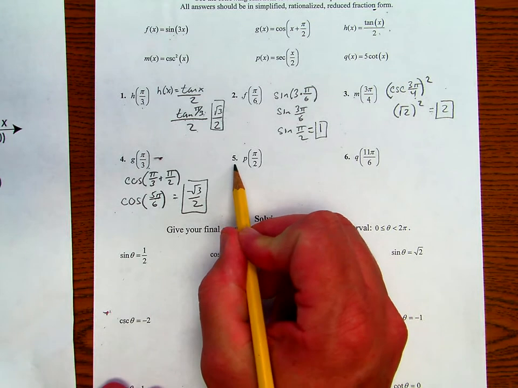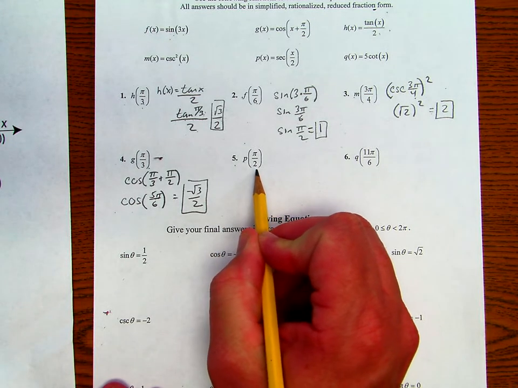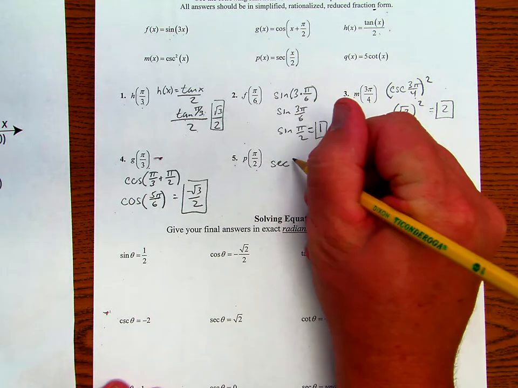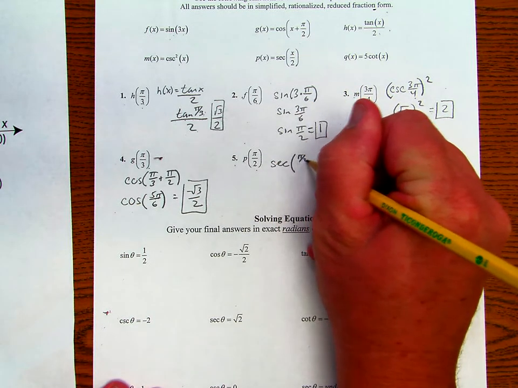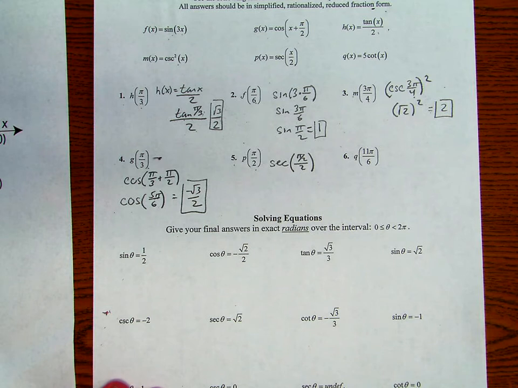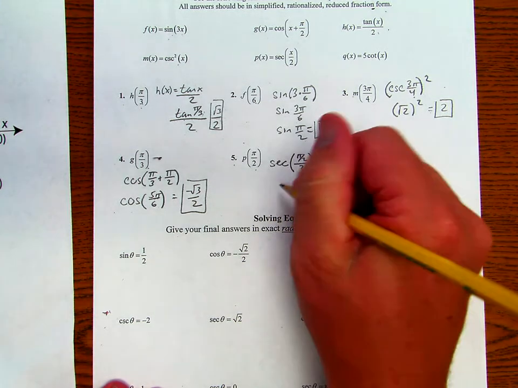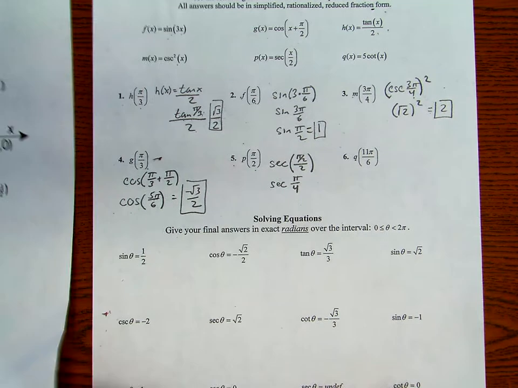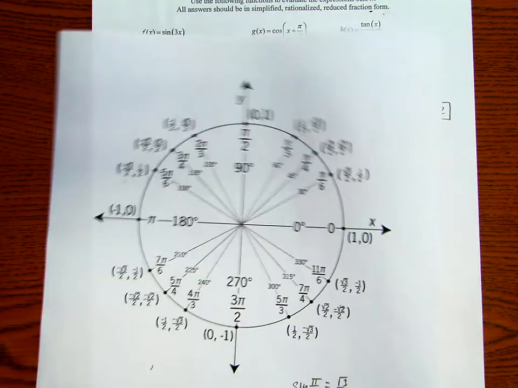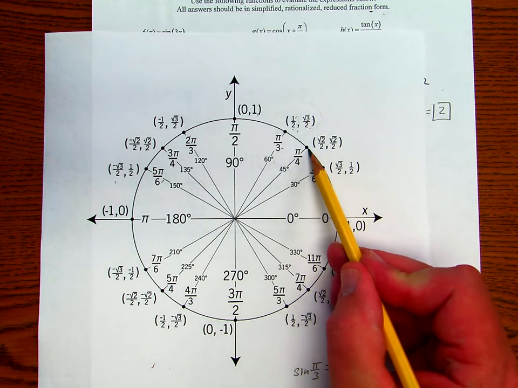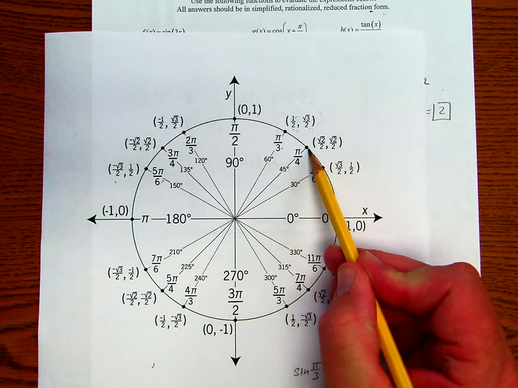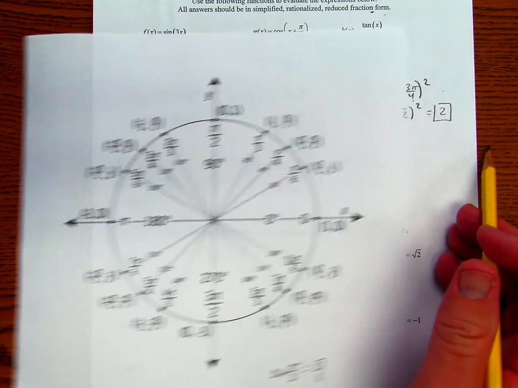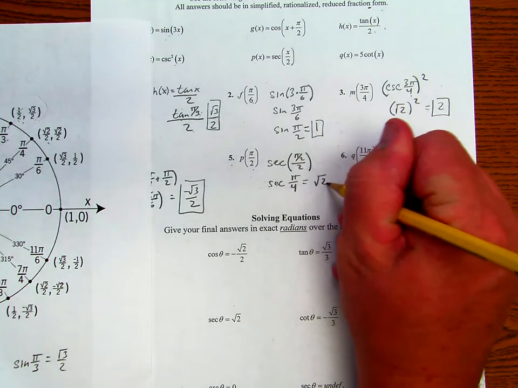Okay, number 5, p of pi over 2. Function p is the secant of x over 2, so it's the secant of pi over 2 divided by 2. That's the secant of pi over 4. So we go to the unit circle. Pi over 4 is right here. Secant is the reciprocal of cosine. So the reciprocal of root 2 over 2 is root 2. That's our final answer.